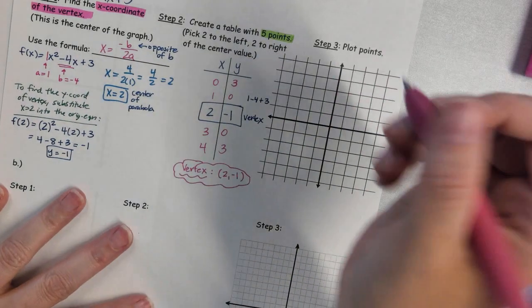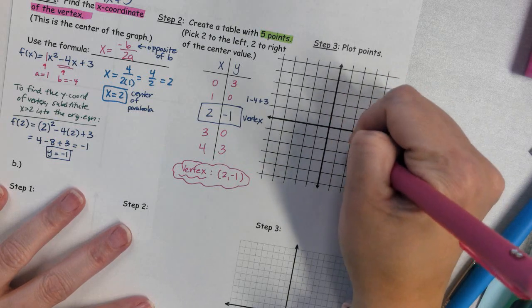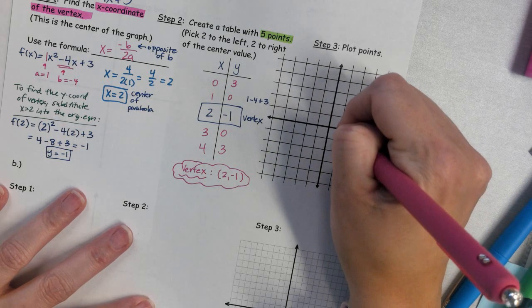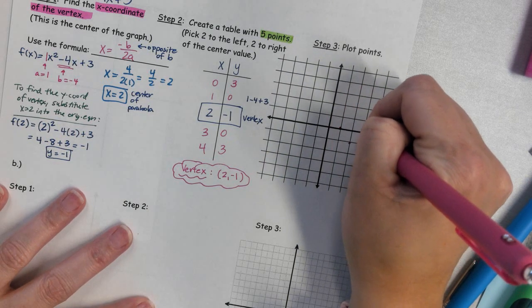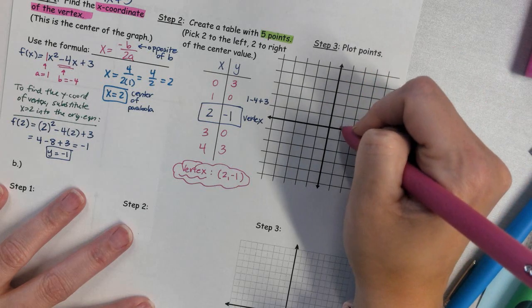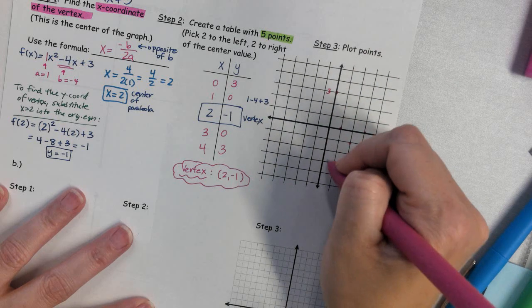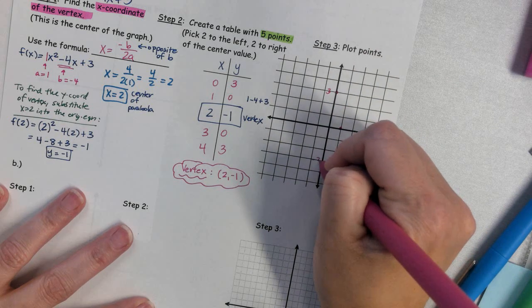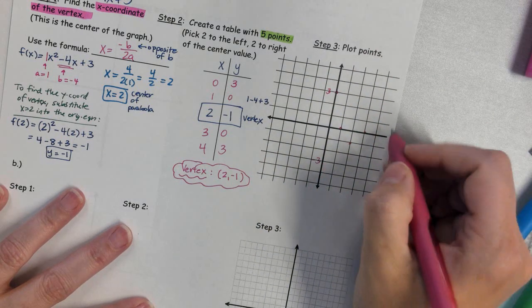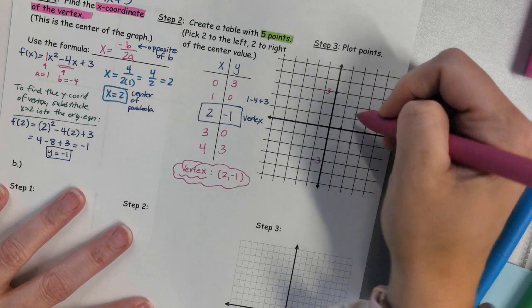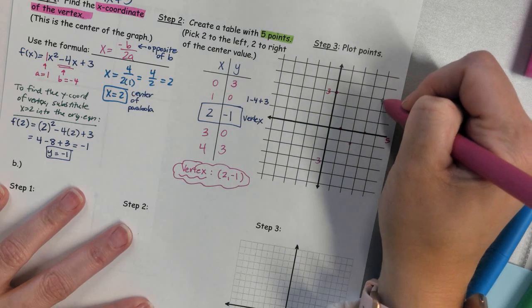Okay, so I'm going to graph mine. I'm over to -1, 1, 0, 3, 0. 1, 2, 3. Just going to put my 3 here. -3, so we know what our scale is. Here's my 5. And then 1, 2.